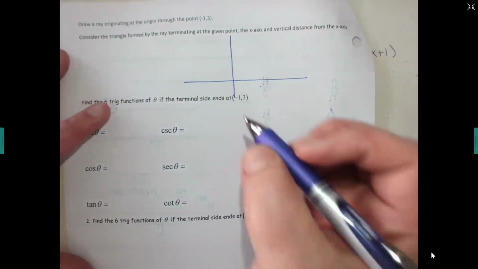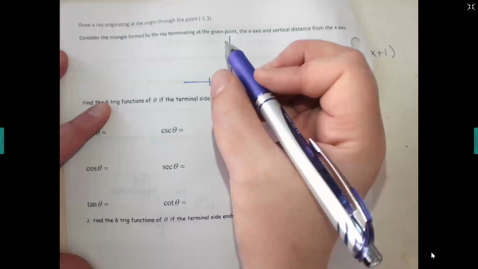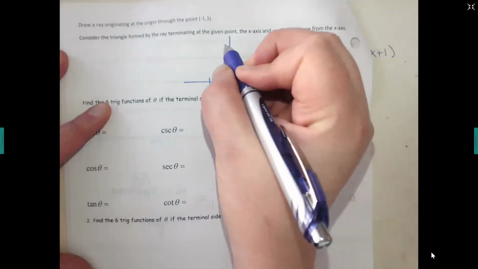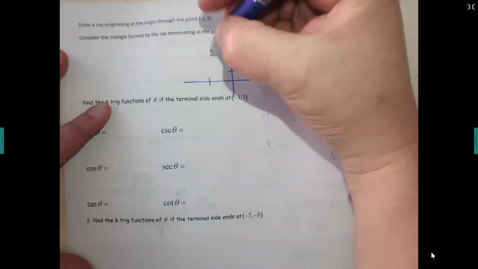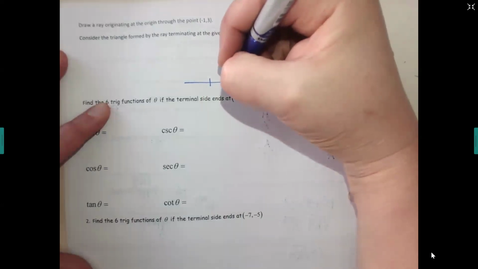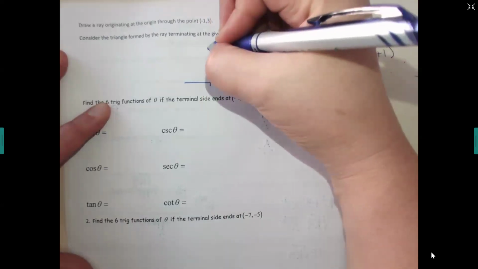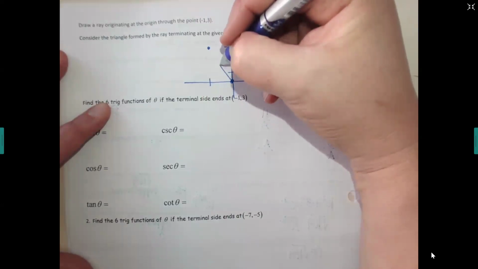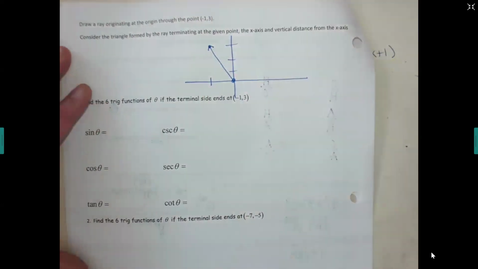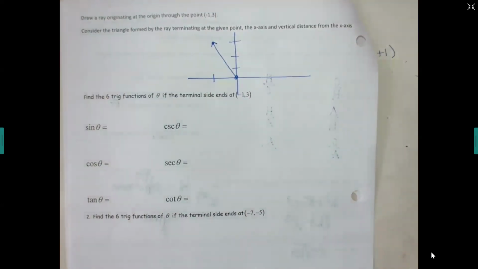I'm going to go to the left 1, and then up 1, 2, 3, and I'm going to draw my ray starting at the origin and then passing through that point. A ray should start at the origin, and then it should pass through (-1, 3).